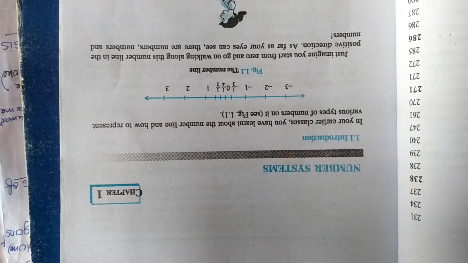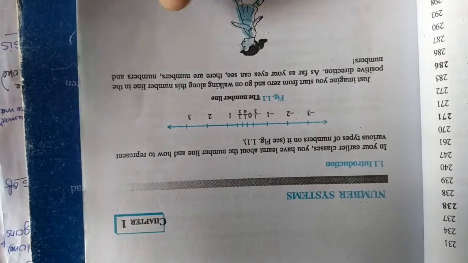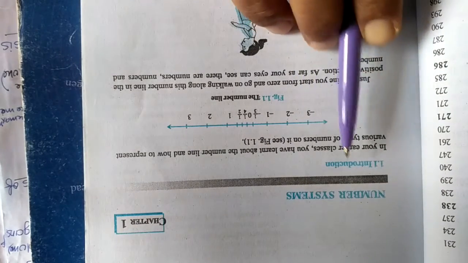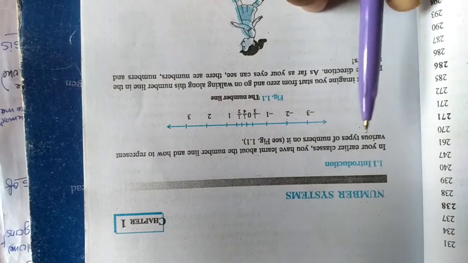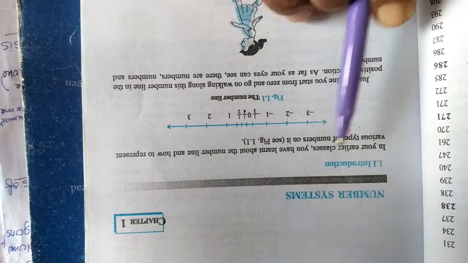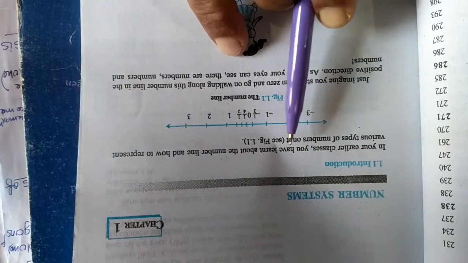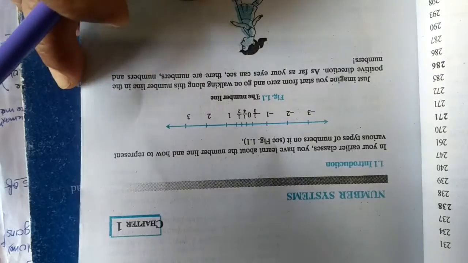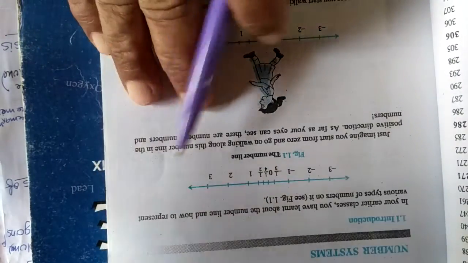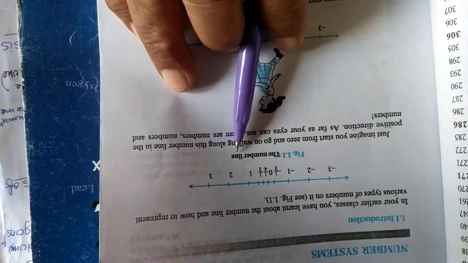Dear students of ninth standard in mathematics subject, I will teach you the first chapter, Number System. In this chapter we will discuss the numbers, whatever types of numbers are given in the syllabus. Any number can be represented on a number line.